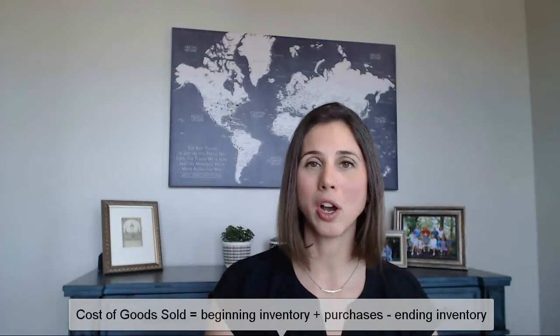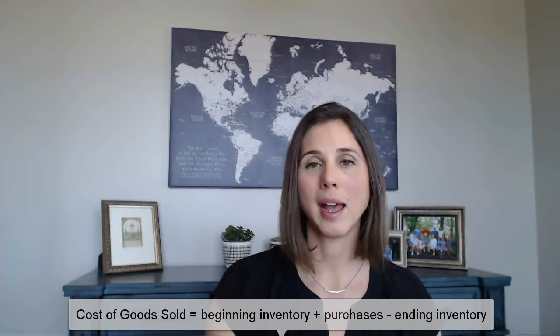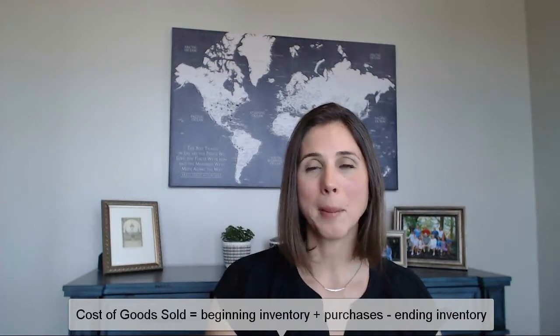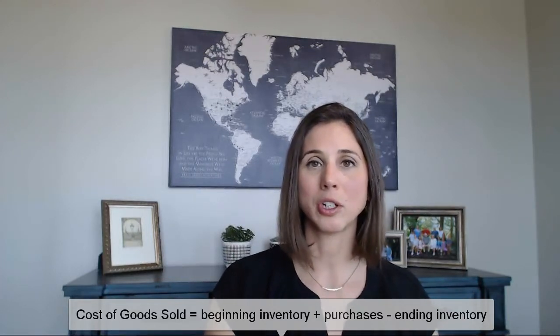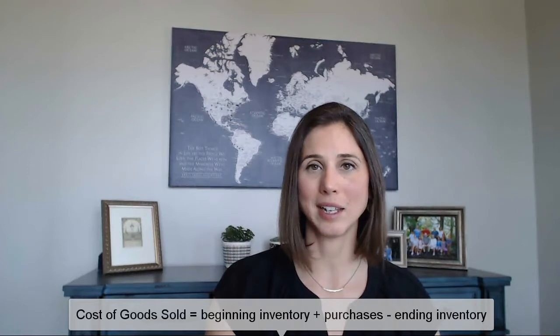That will give the cost of the goods sold for the period. Again, that's beginning inventory plus the purchases during the period less the ending inventory. That gives you the cost of the goods sold for inventory during the current period.